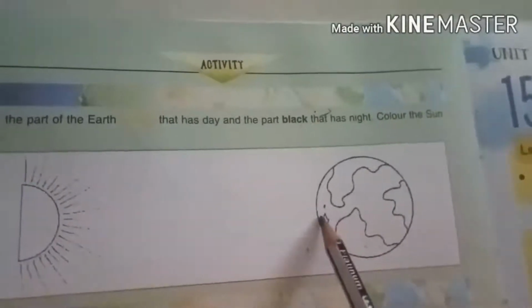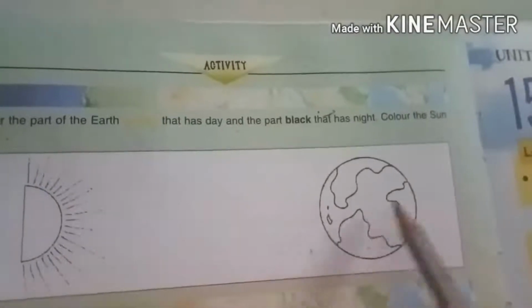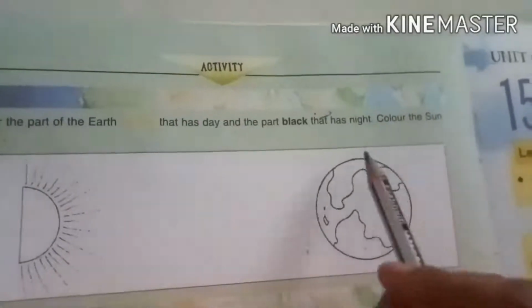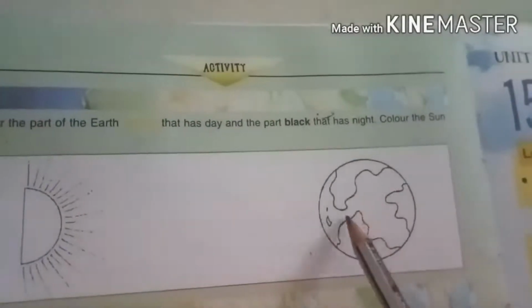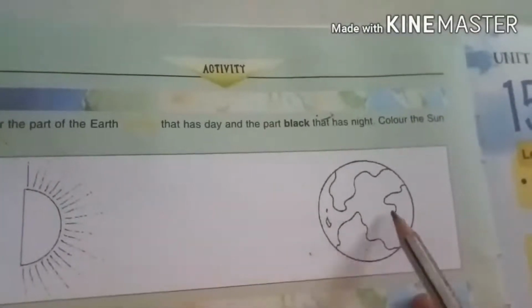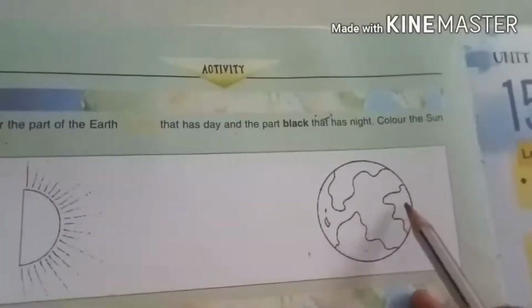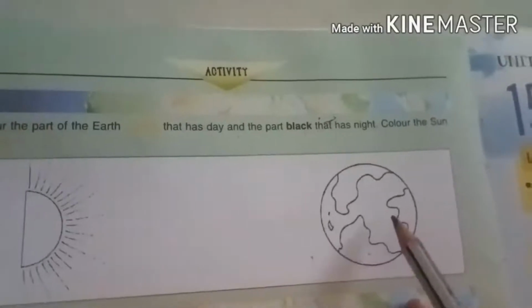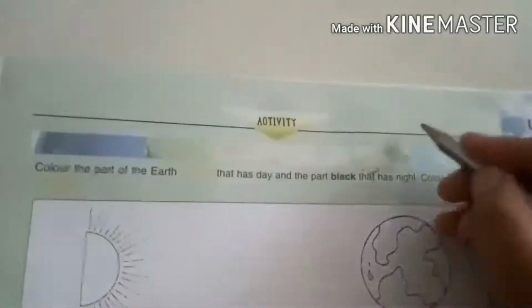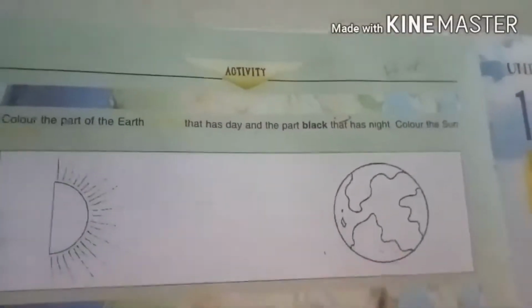One is day and another one is night. For day you have to give yellow color and for night you have to give black color. That's all children. This activity is your homework.